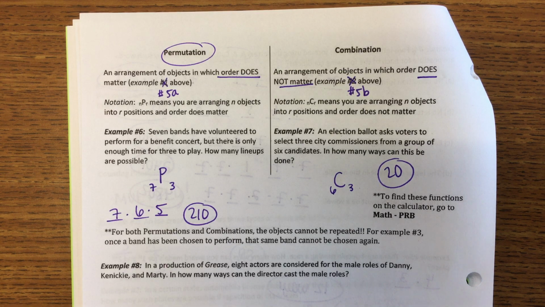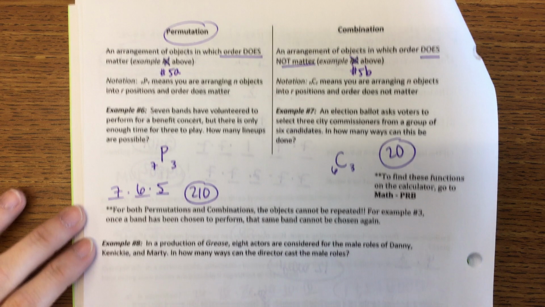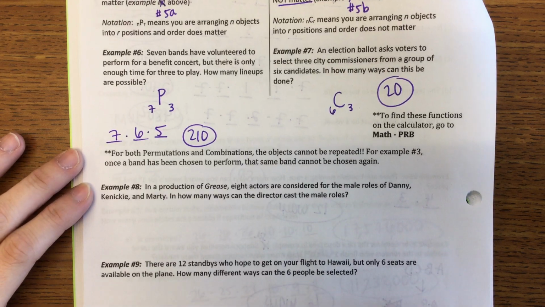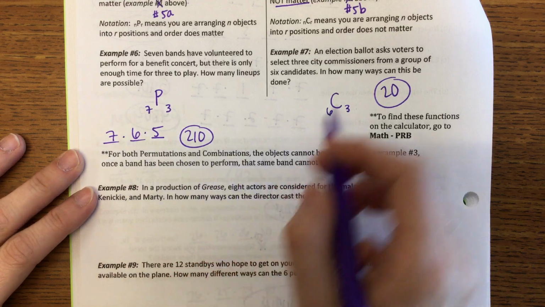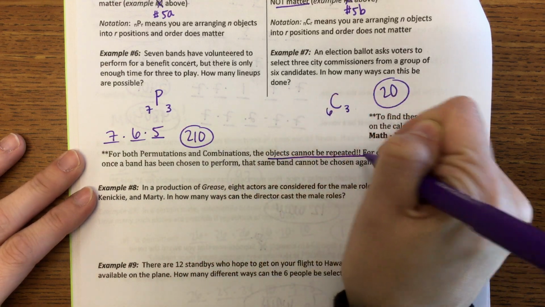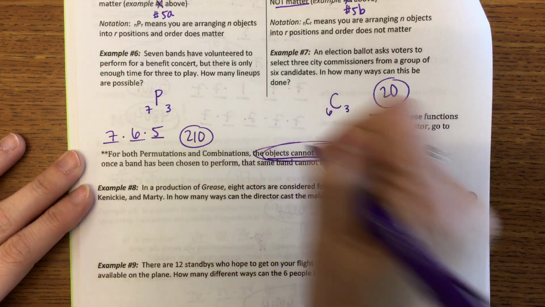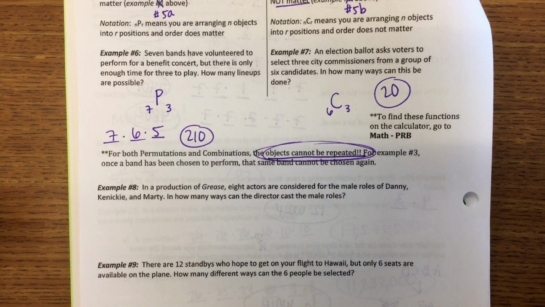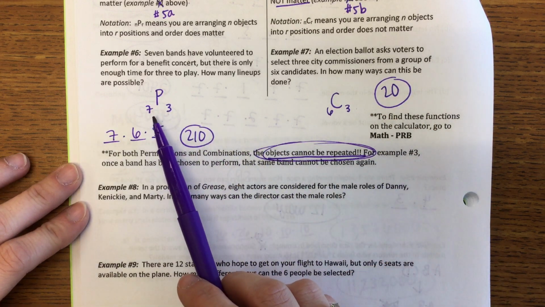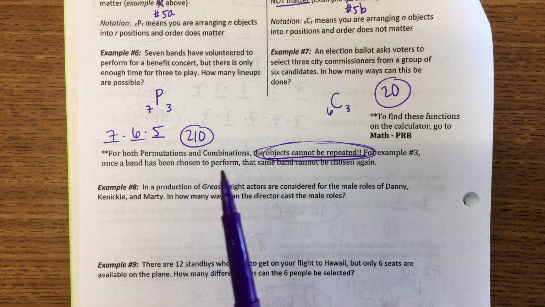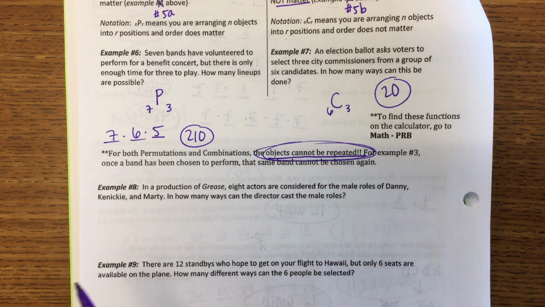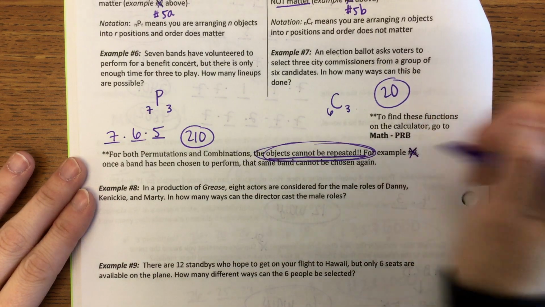Okay, we are going to do one example together, and then you're going to do 9 and 10. One thing that's really important, for both permutations and combinations, objects cannot be repeated. If I allowed the possibility of one band playing twice, that's no longer a permutation. So no object can be repeated. Again, it's not example 3. Sorry.